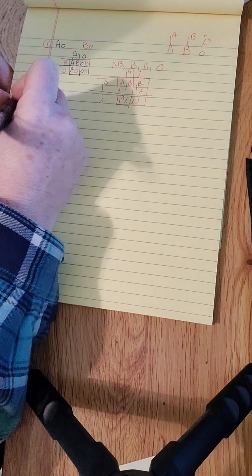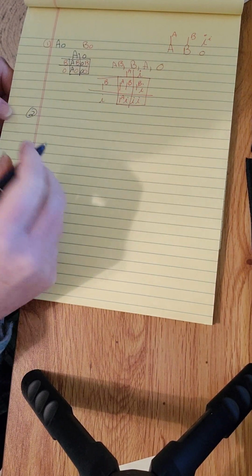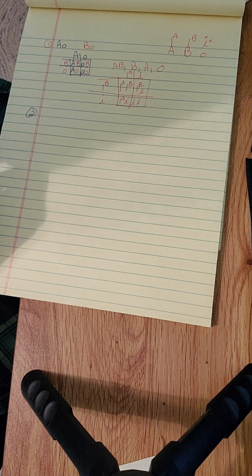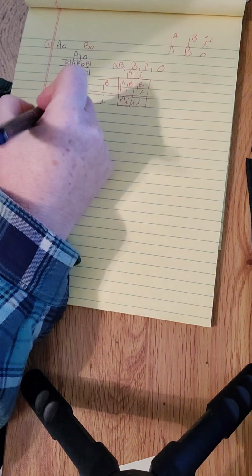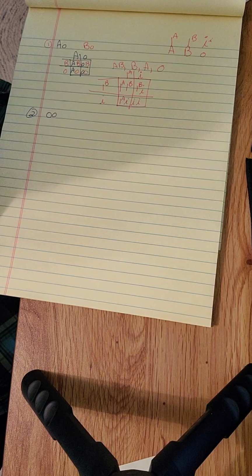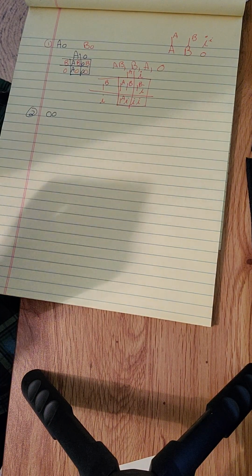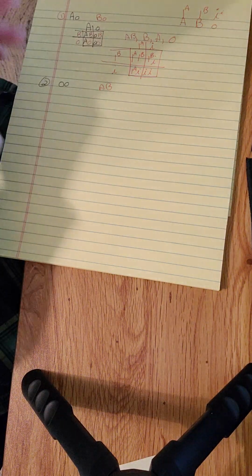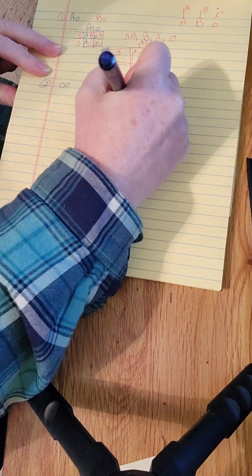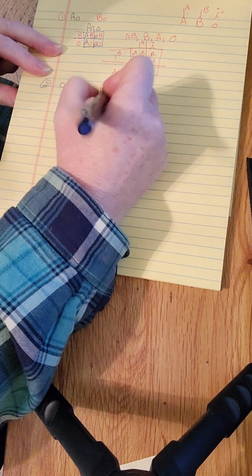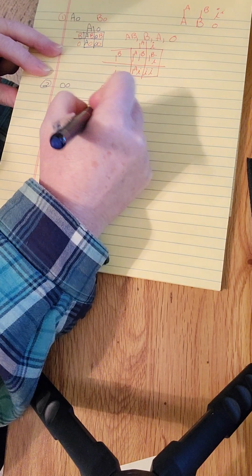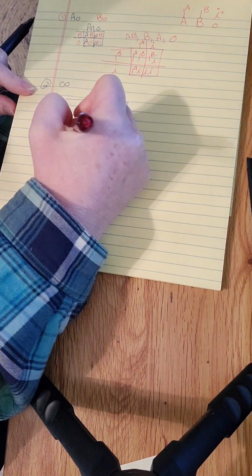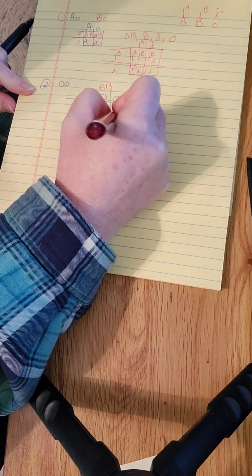Okay, number 2. Determine the potential genotypes and phenotypes for the offspring of a mother with the phenotype of blood type O, and the father has a phenotype of blood type AB. Okay. So mom is O, and dad is AB.